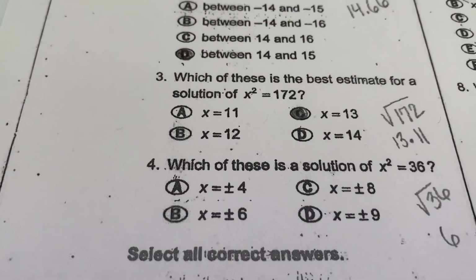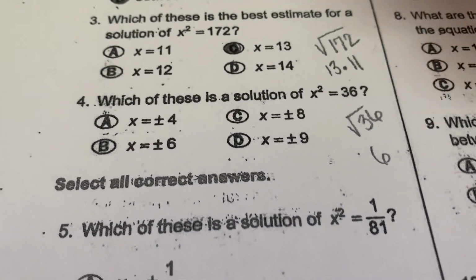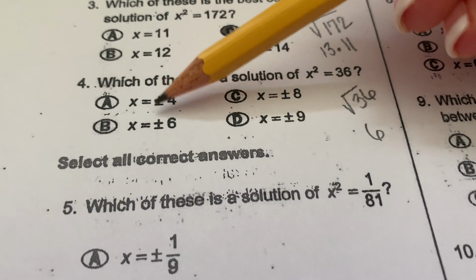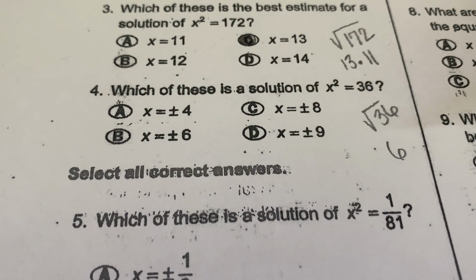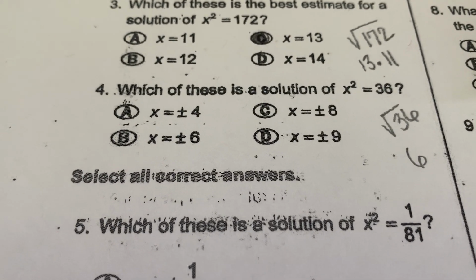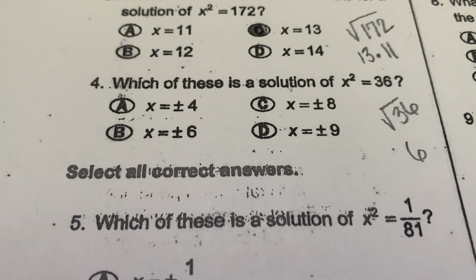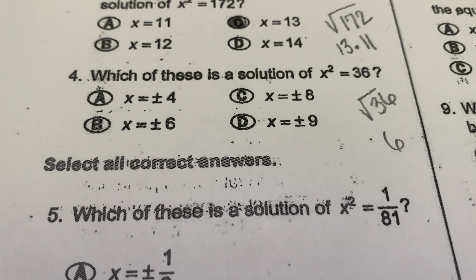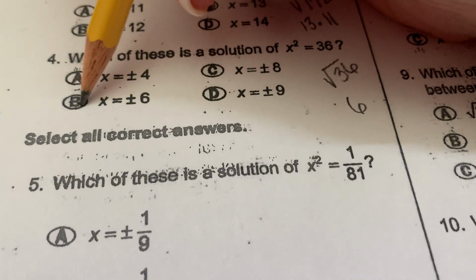Now, if you look at your answer choices, you'll see this time that it has a positive and a negative. Well, that's because 6 times 6 is 36. But remember, negative 6 times negative 6 is also positive 36. So we need to choose answer choice B.